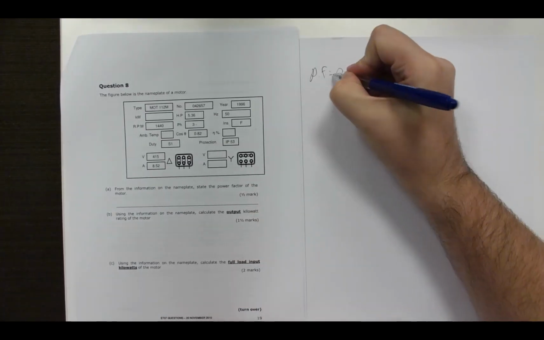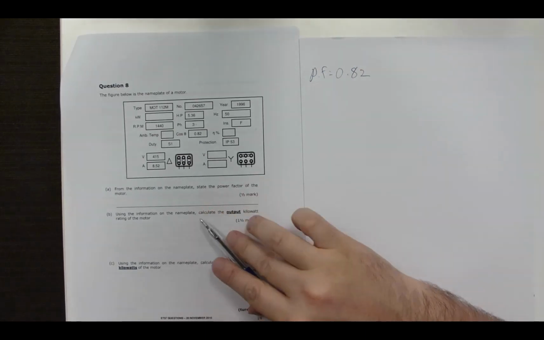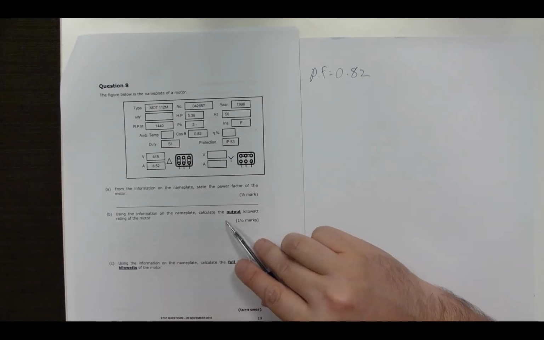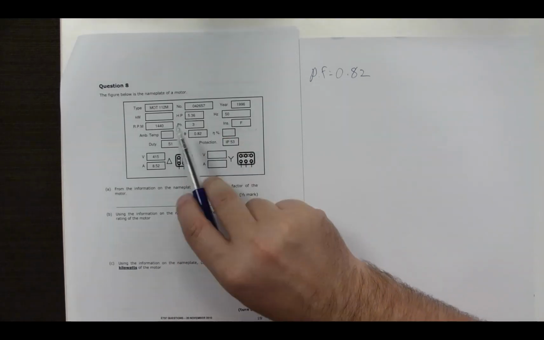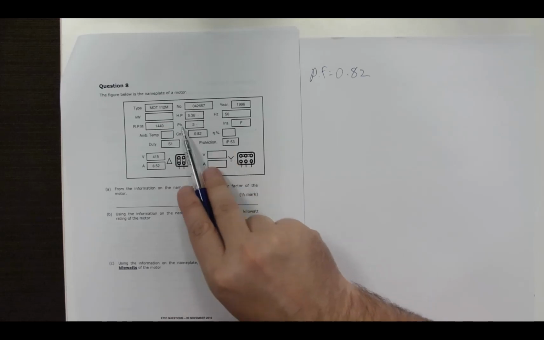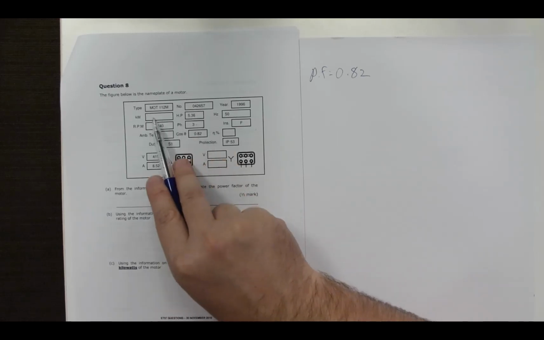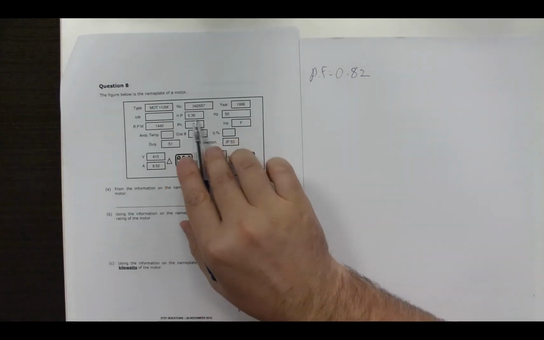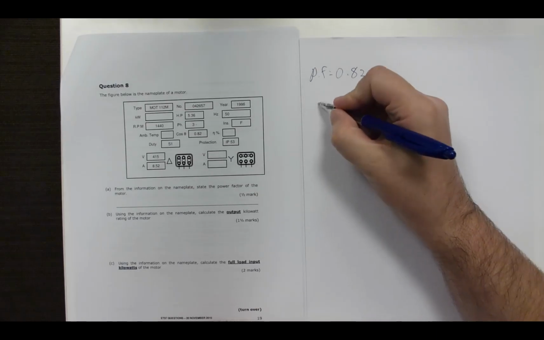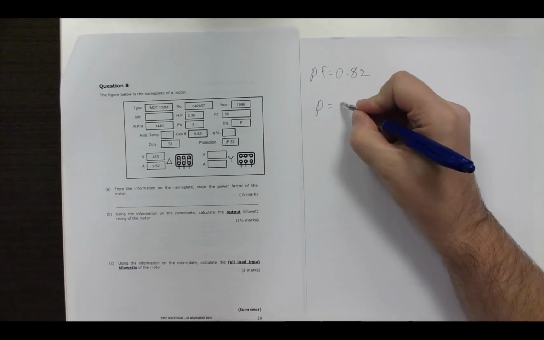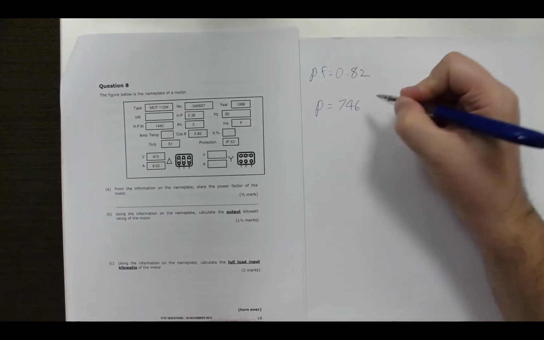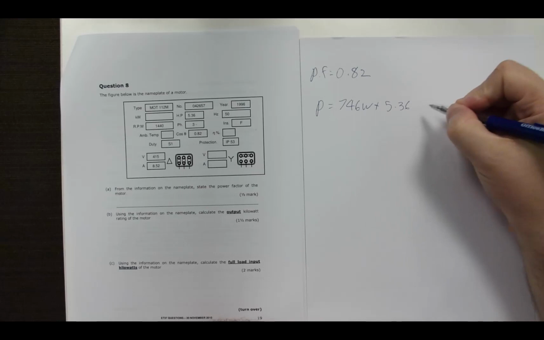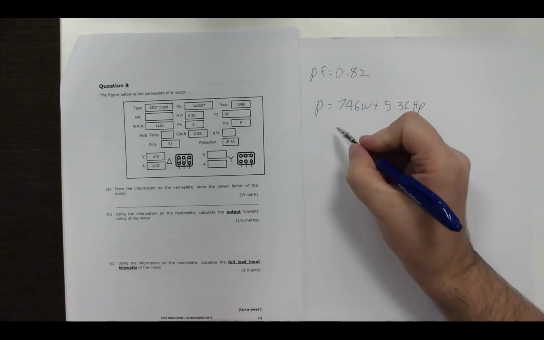Next one, using information on the nameplate, calculate the output kilowatt rating of the motor. So for the kilowatt rating, we're going to look for the horsepower rating on the motor because that's its output. Or if it had a kilowatt rating, we could read it from here, but that's left blank in this one. So now we have to multiply the horsepower to get our power rating. So power equals 746 watts times our horsepower, 5.36 P, to get our actual power.